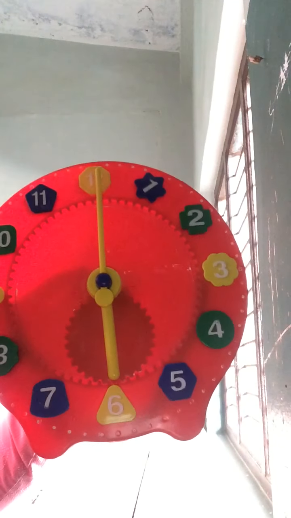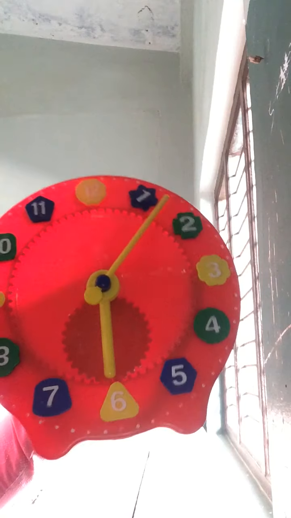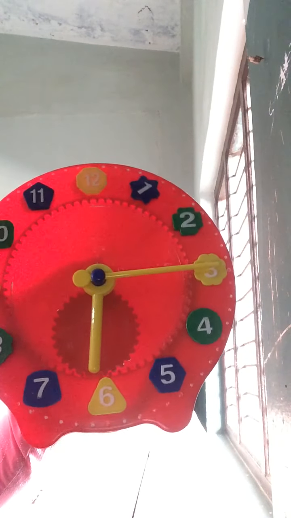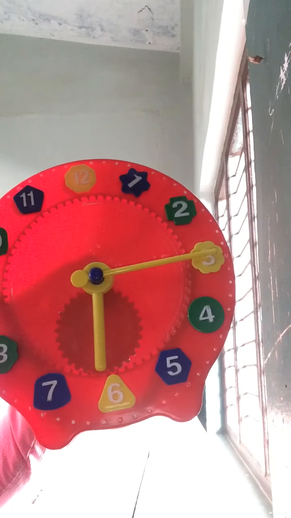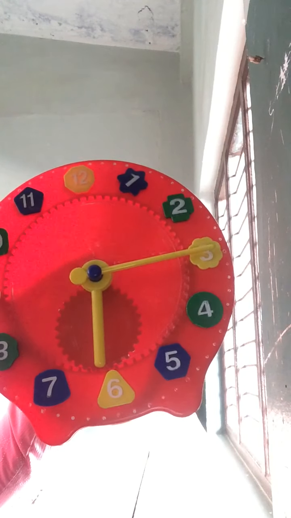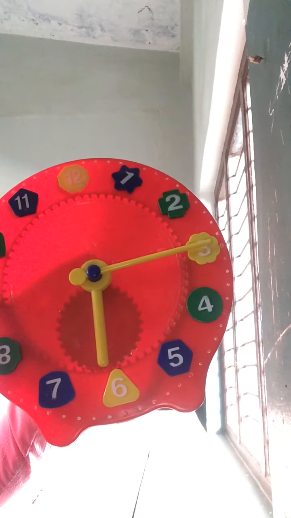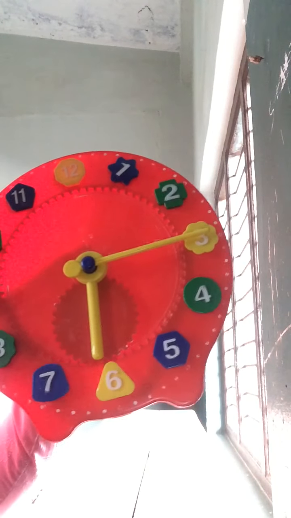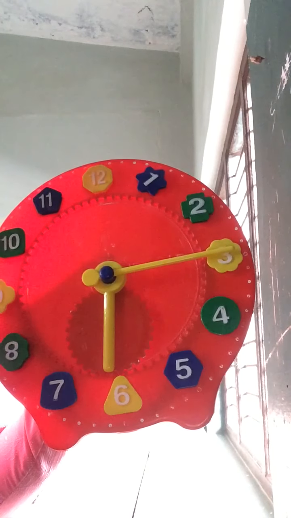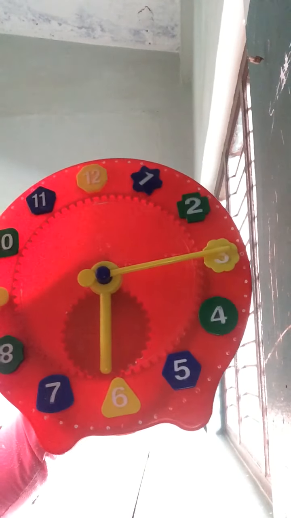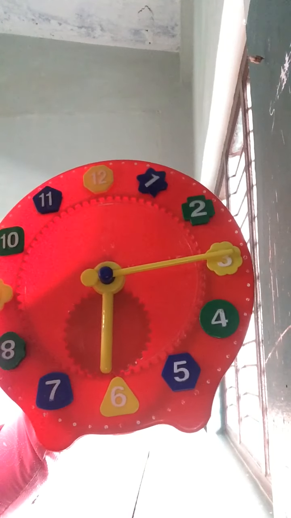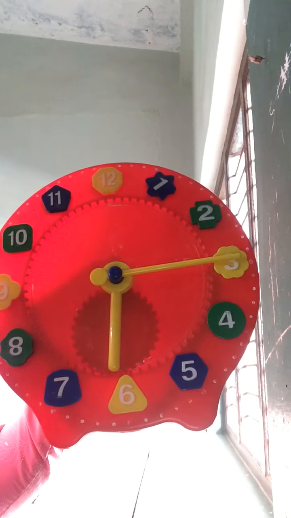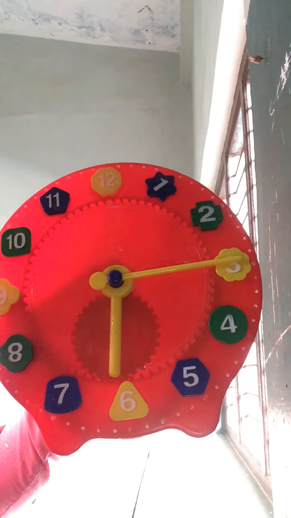If the minute hand is reached at 3, now a quarter part of that 1 hour is here. Quarter means half of half. Is it? Quarter means half of half. So now the time is 6:15. How many minutes are there? 15 minutes passed. So the time is 6:15.